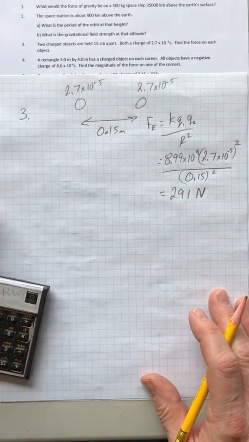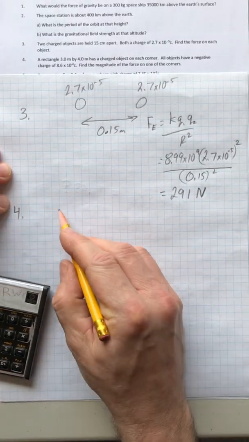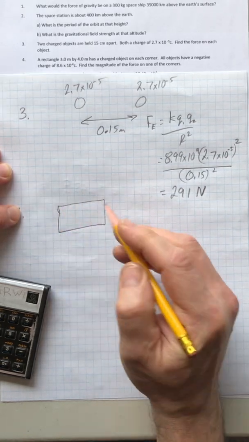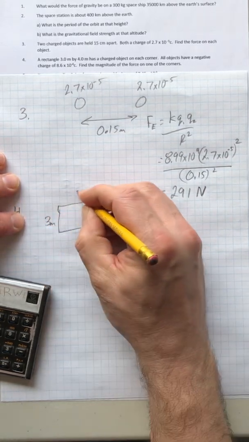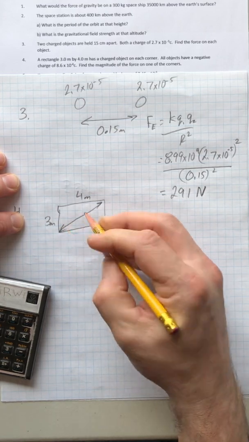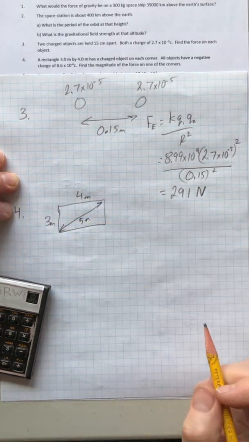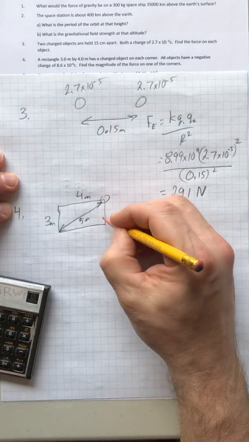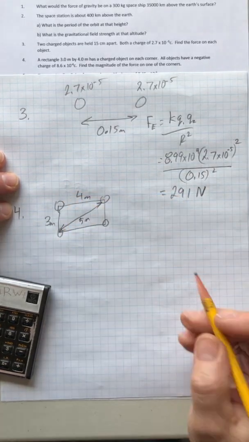Okay, here's number 4. That's the vector question. So we're going to have a triangle, which is 3 meters by 4 meters. And then this guy here on the angle will be 5 meters. It's a 3, 4, 5 triangle. And there's a charge on every corner.